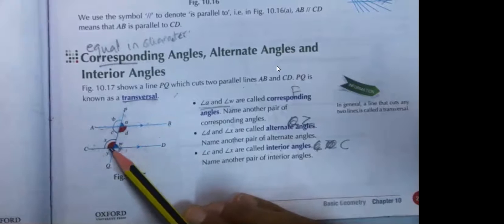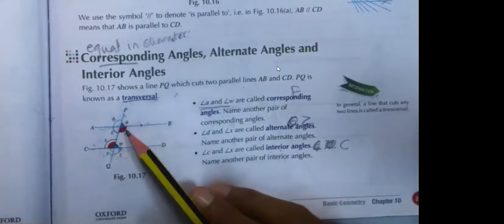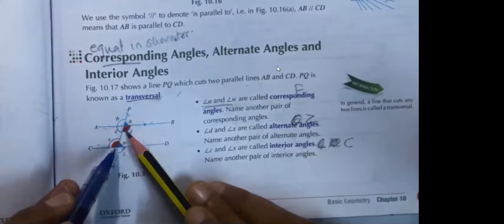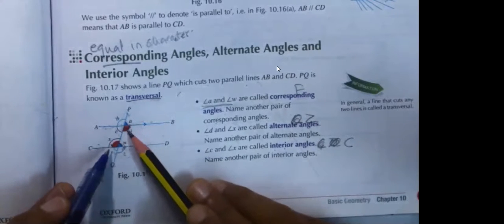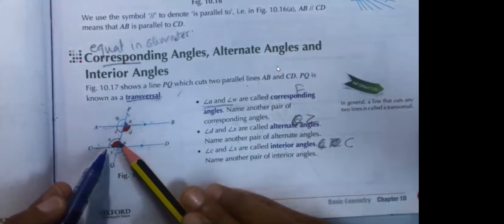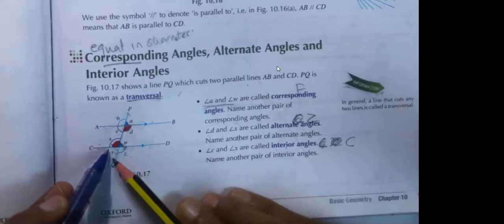Alternate angles are on the opposite side of the transversal, and they are also on the opposite side of the parallel line. Like D is below the parallel line, whereas Y is above the parallel line. So they are opposite in terms of the transversal as well as in terms of the parallel lines.